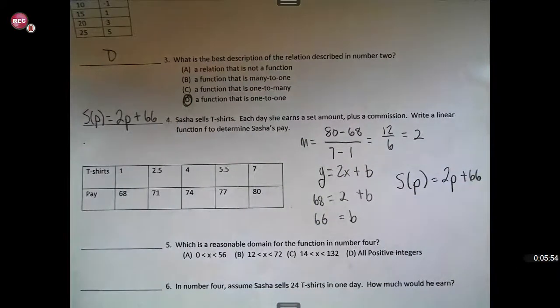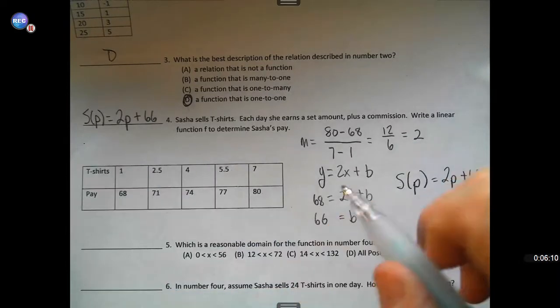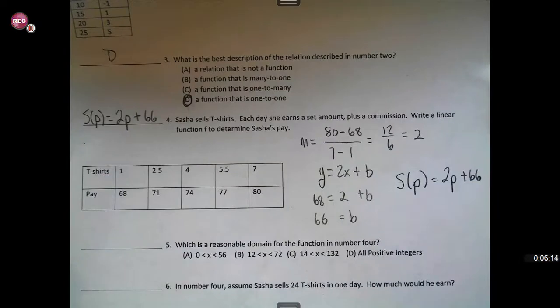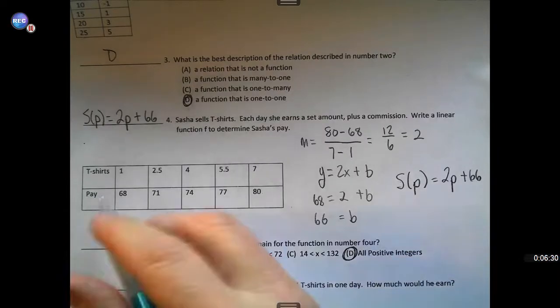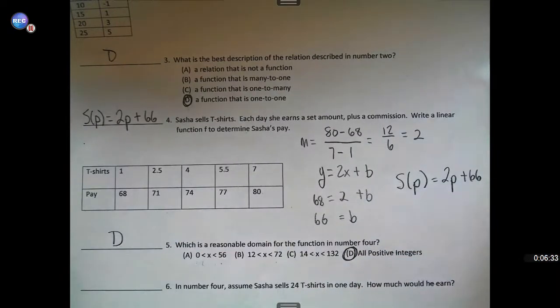It asks, what's a reasonable domain? She could be superhuman and able to make a kabillion t-shirts in one day, who knows? But I know she can't make half a t-shirt. Is it 0 to 56? I don't know, because I don't know how many t-shirts she can make in a day. Is it 12 to 7? I don't know. So the best answer here is all positive integers would be a good representation of the domain.